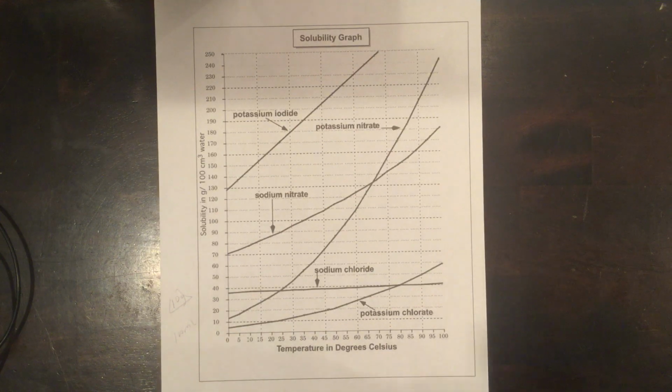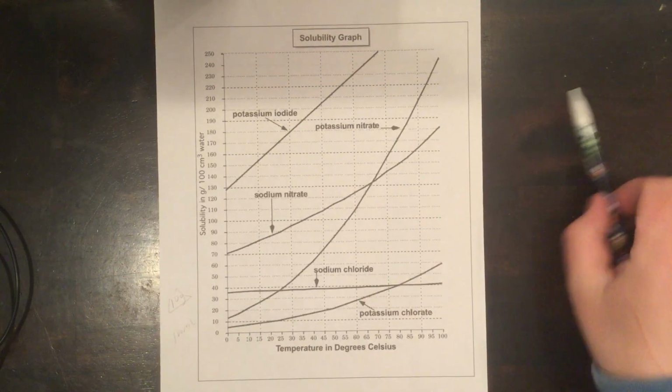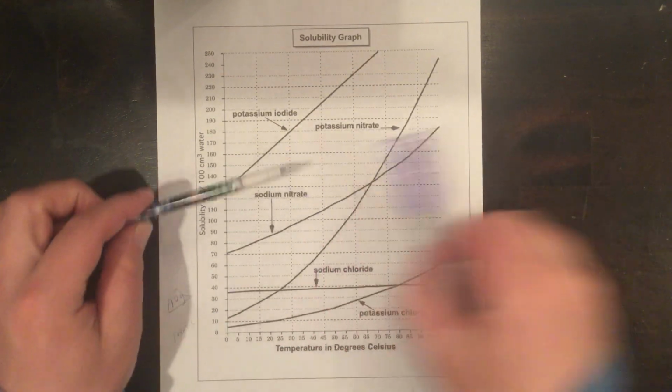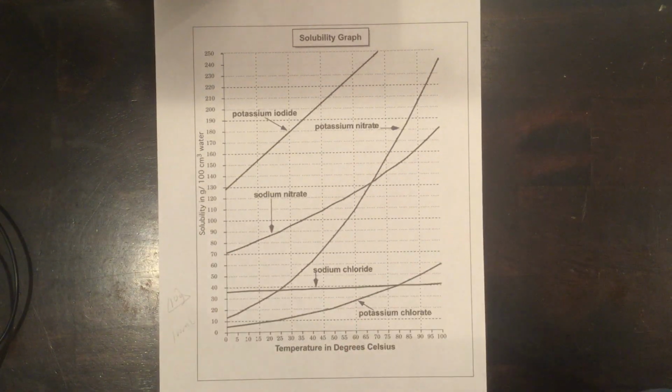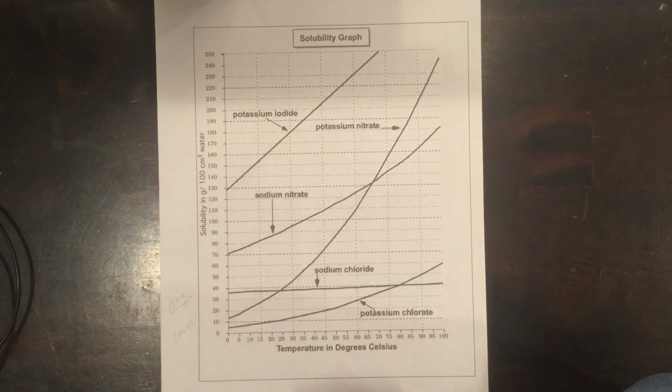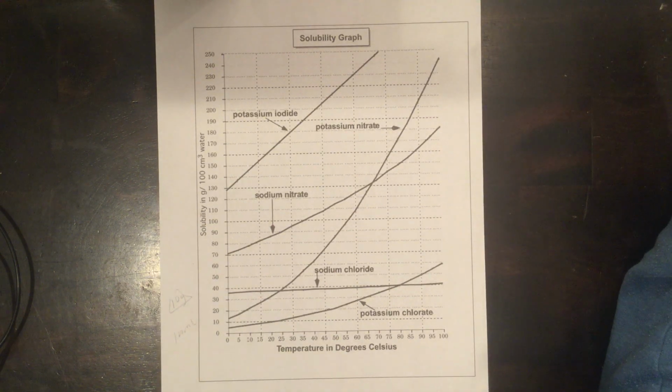So let's just pick a couple things out here. You can pick up a couple pencils if you need to see where they line up. Let's just look at potassium iodide. If I were to ask you, at 30 degrees, that might actually be one of my problems.